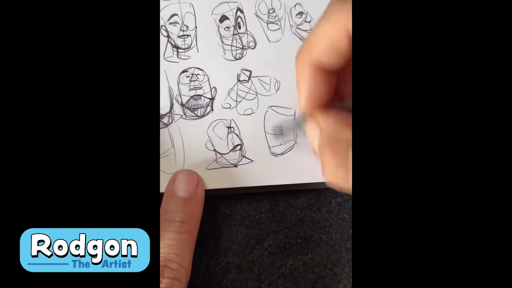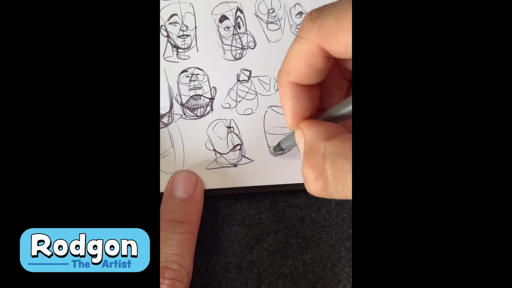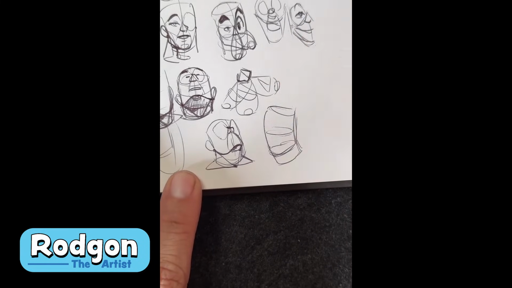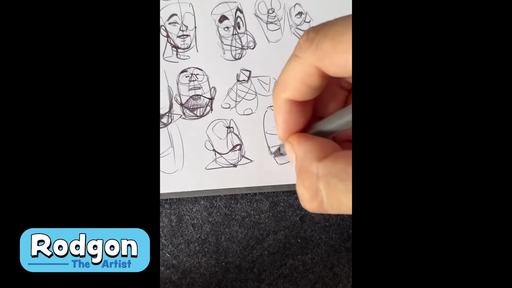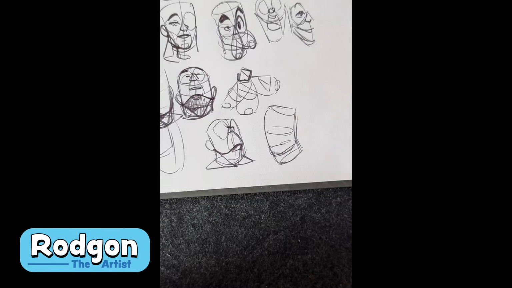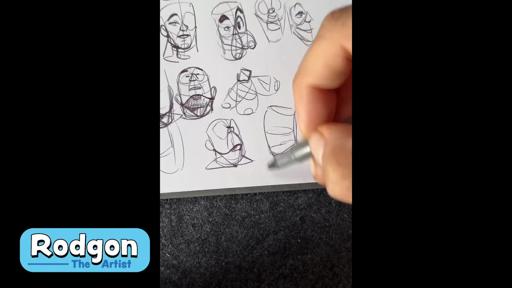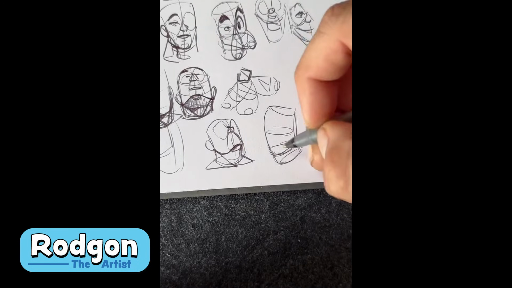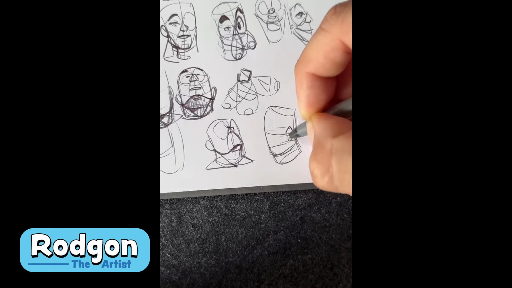Let me show you why this cylinder stuff is so good, so stupidly good for faces. Cylinders in themselves fix the issue of trying to find where something else is on the other side of the face. Imagine this is a profile. I want to find my ear, so I'll draw my ear right here.